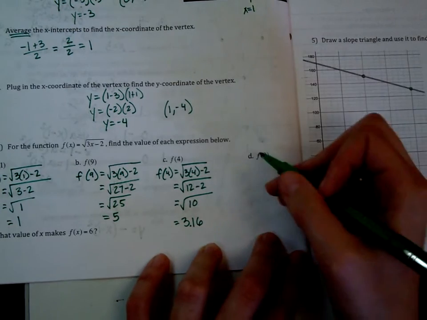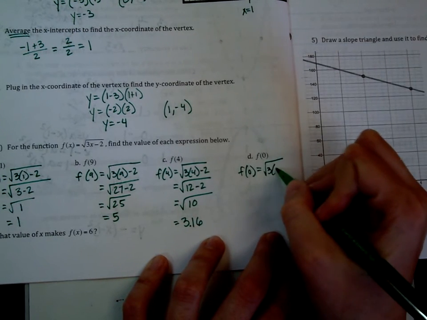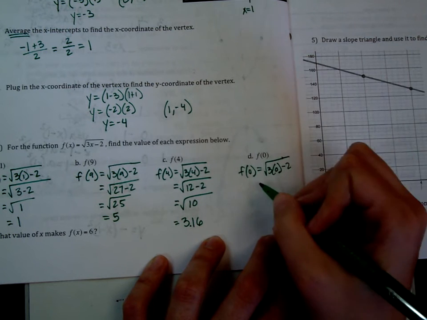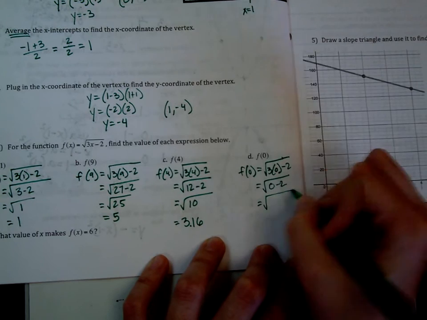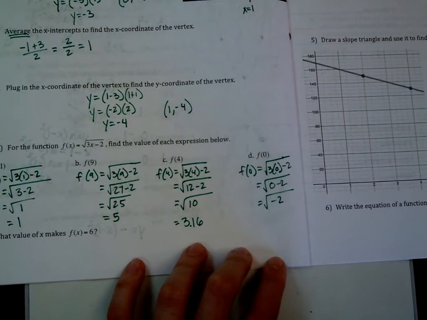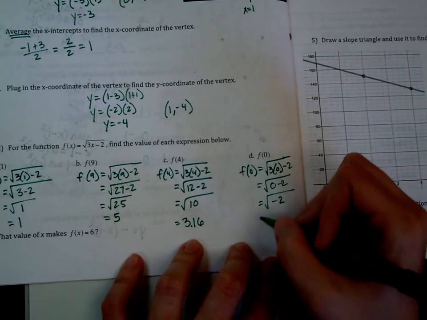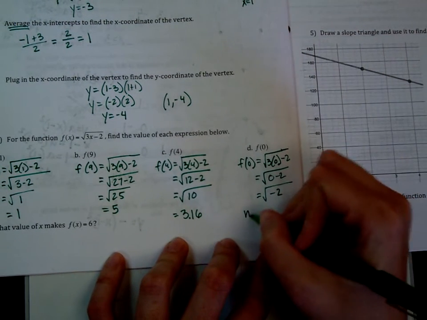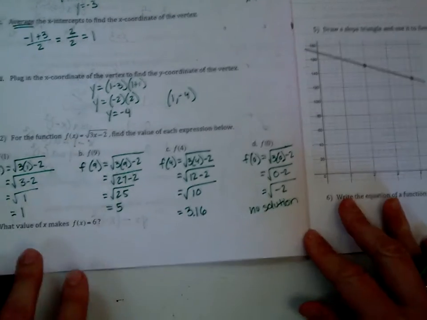And here we plug in 0, so f of 0 equals the square root of 3 times 0 minus 2, which is the square root of 0 minus 2, which is the square root of negative 2. Remember, we can't take the square root of a negative number. It doesn't exist. So there's no solution. The square root of negative 2 does not exist.